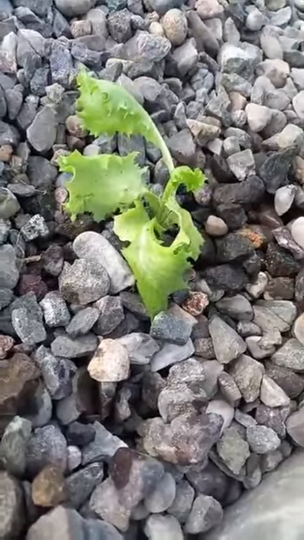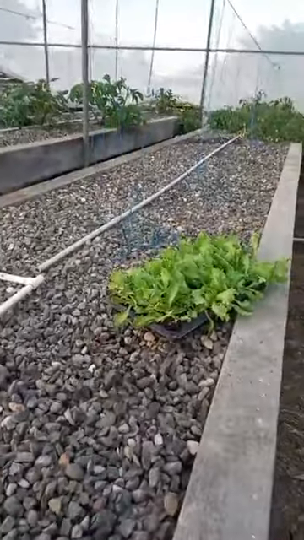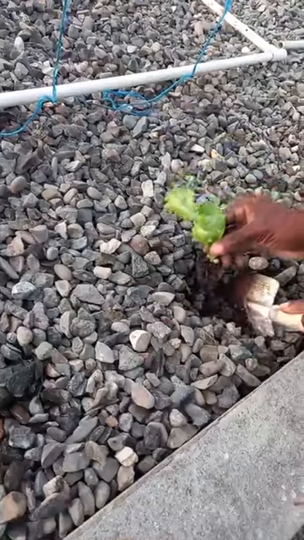So for persons who might have challenge in working in the soil, this is the thing for you. Don't have to get your hand dirty. It's all clean and everything. So it's like a stush method of farming, first thing. It's very easy, very simple.